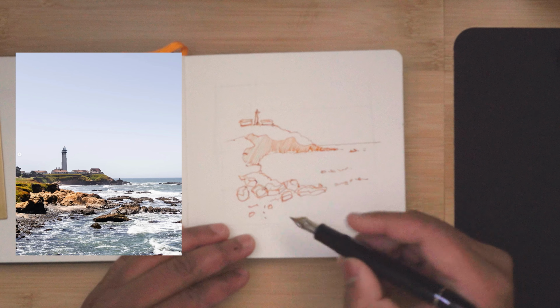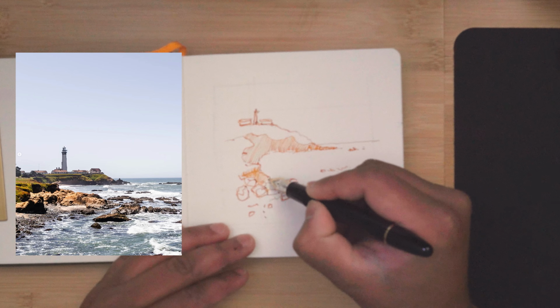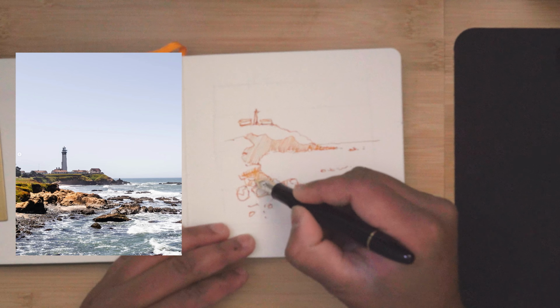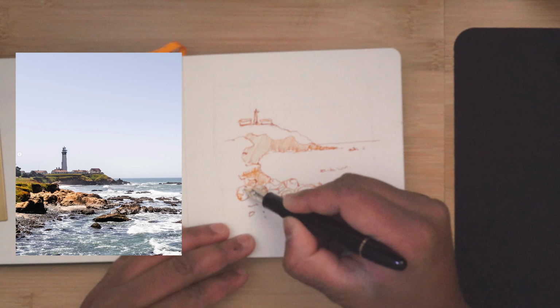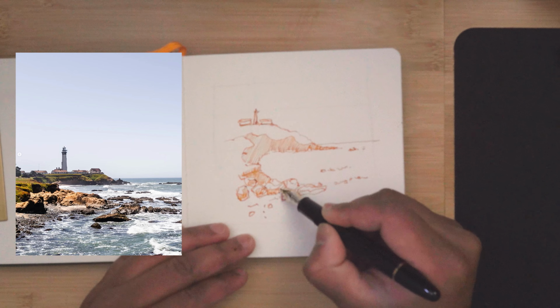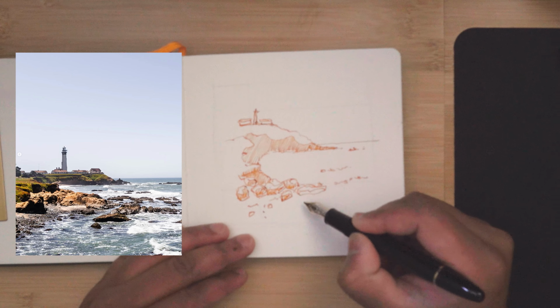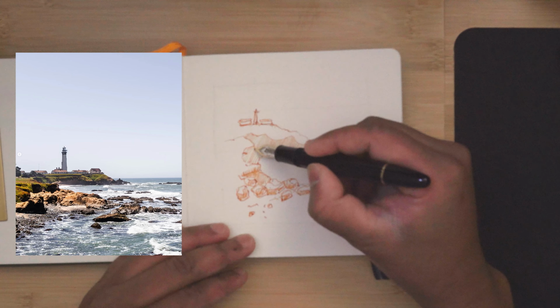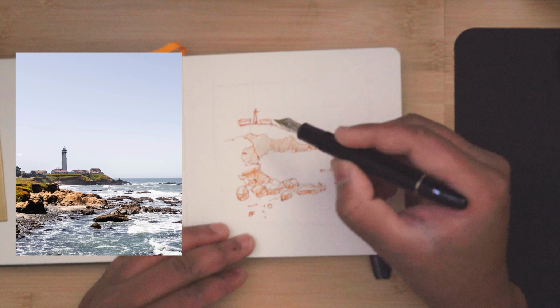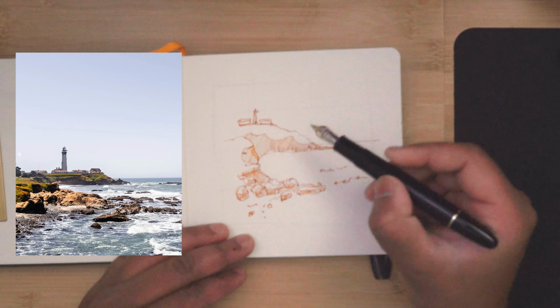Add some hatching there too. The same thing onto these shapes that I just drew. Just going to draw this cliff a little bit more, just to show a separation of space between the midground and the background.